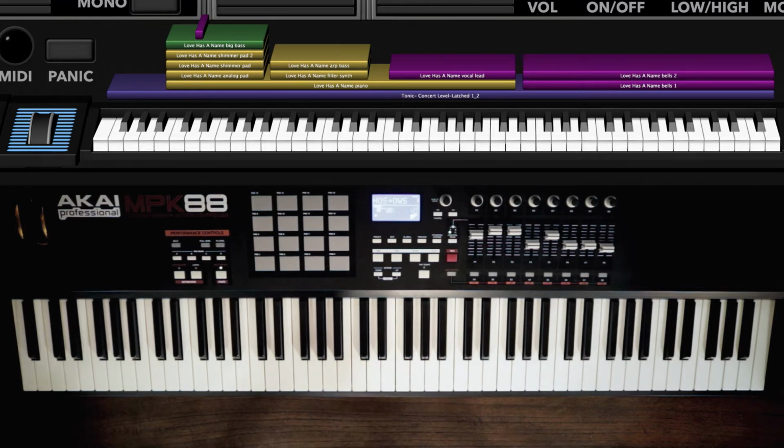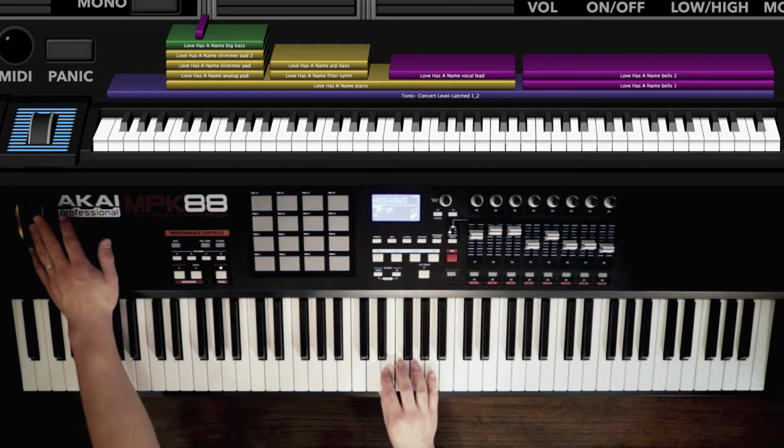So we'll go ahead and get into the beginning of the song. The song starts off with an instrumental, and I'm going to play that, and then we'll break it down.